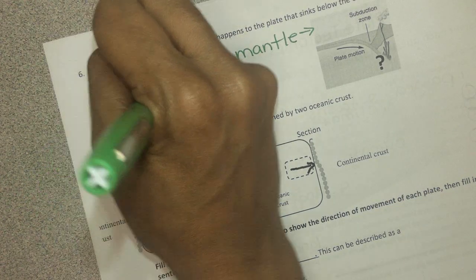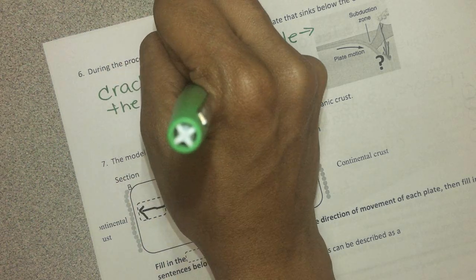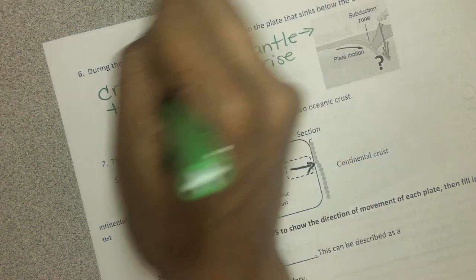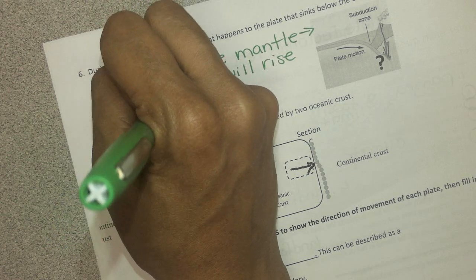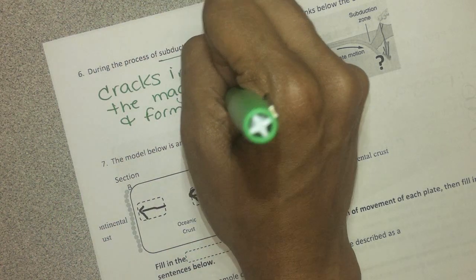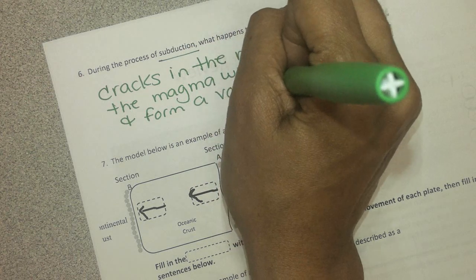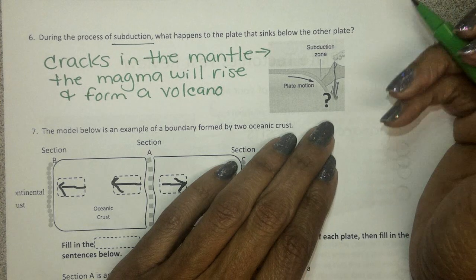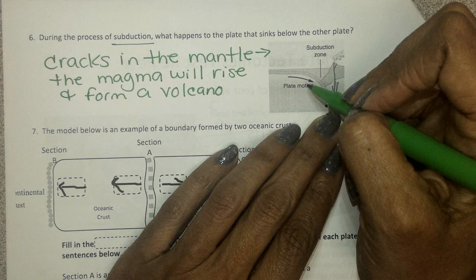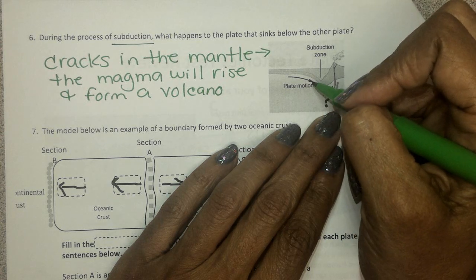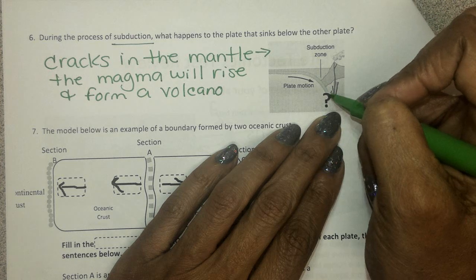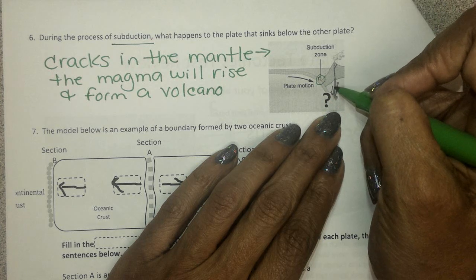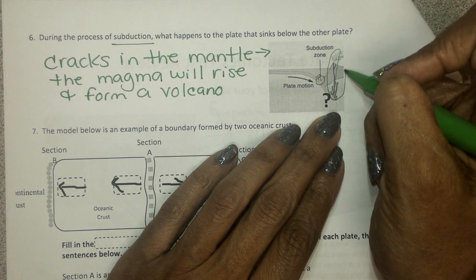The magma will rise and form a volcano. Okay, so here you have the ocean plate sinking. This is the subduction zone where it sinks. It makes cracks in the mantle, and then this is where the volcano forms.